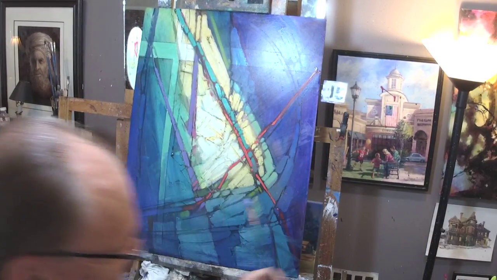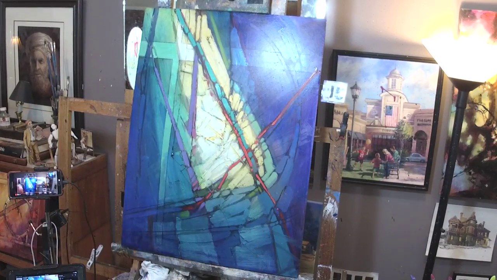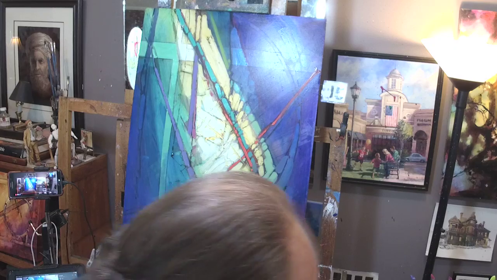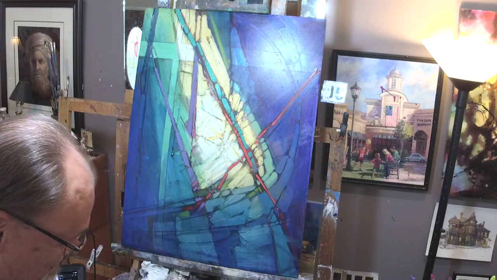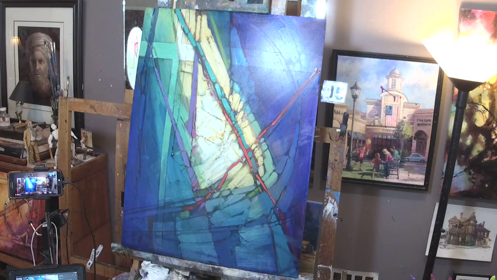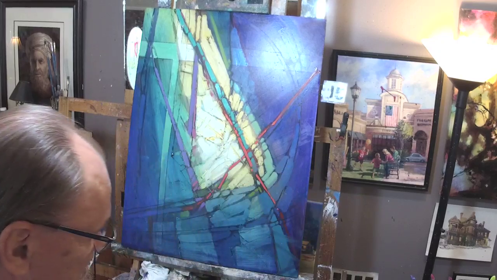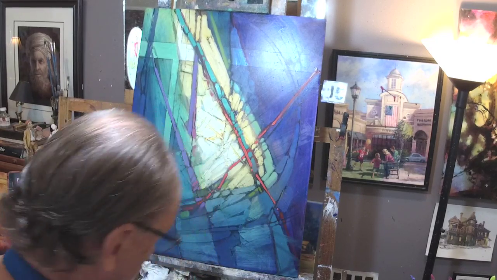But the point I really want to make, as if that wasn't bad enough, by the same token, these same two women, bless their little crusty hearts, did not like my abstract paintings at all.